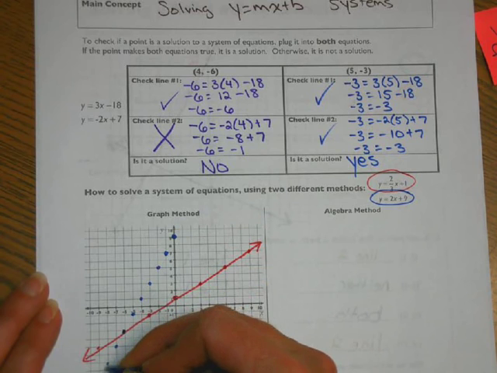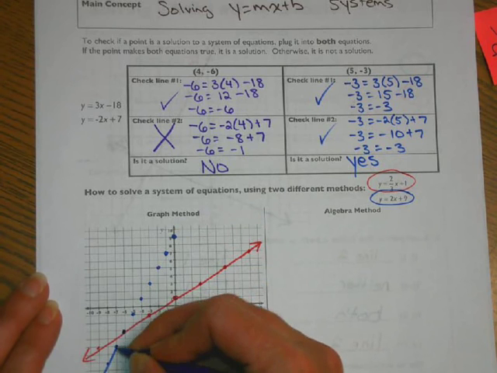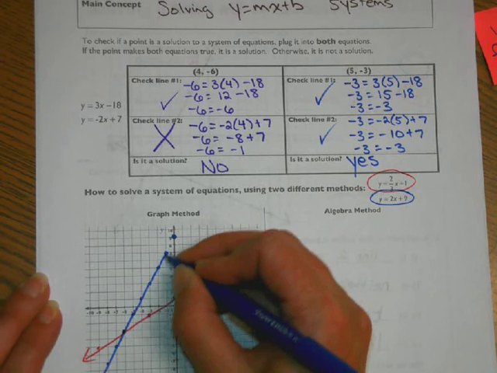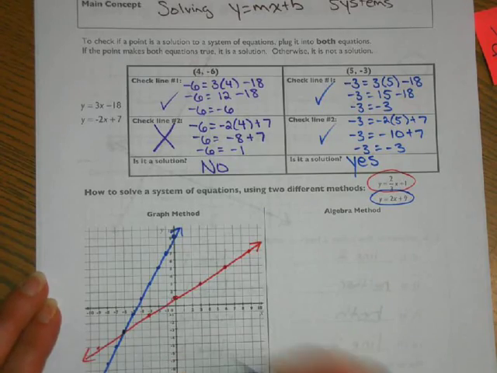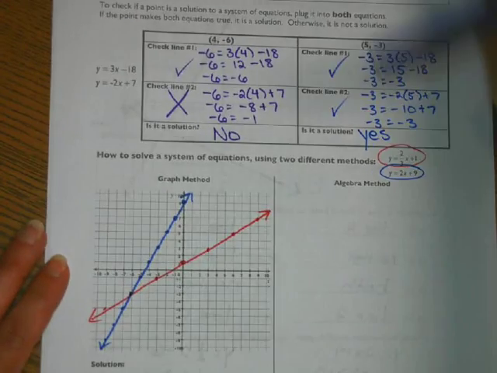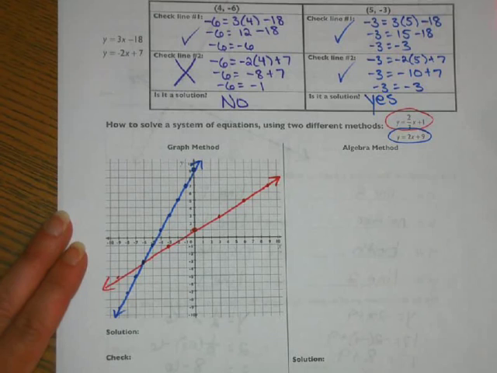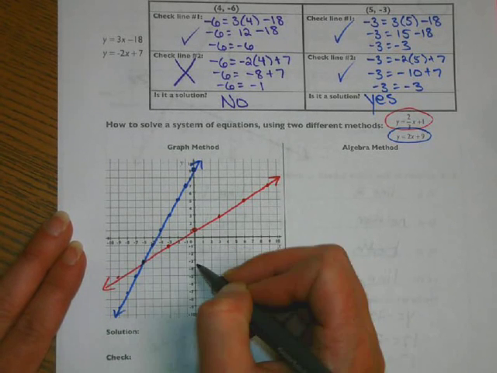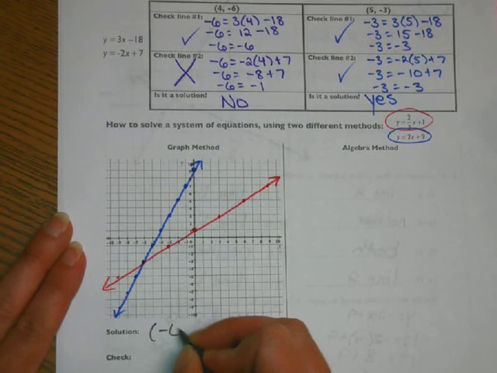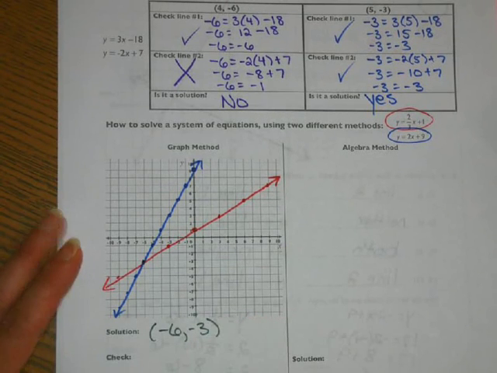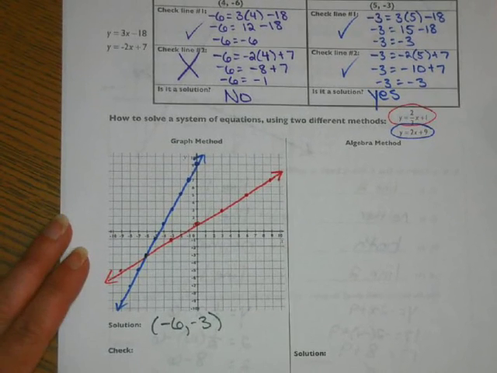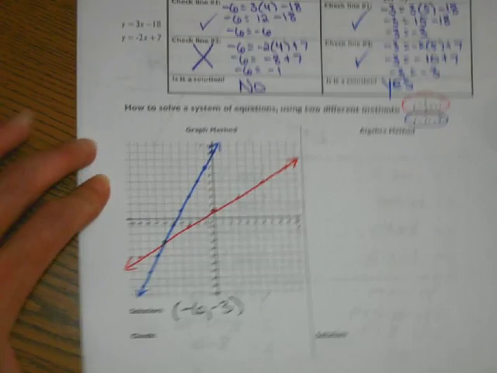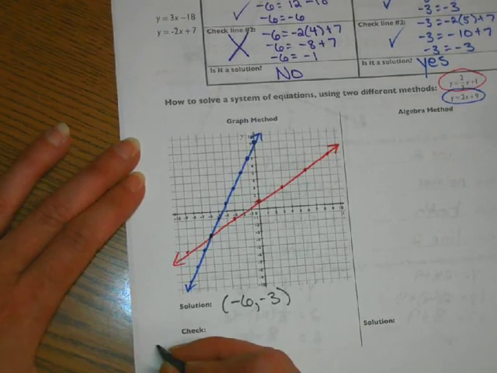Ooh, I think I know where they're crossing. Do you see where they cross? It looks like they're crossing at (-6, -3). How can I be sure that that's a solution? Well, plug it in.